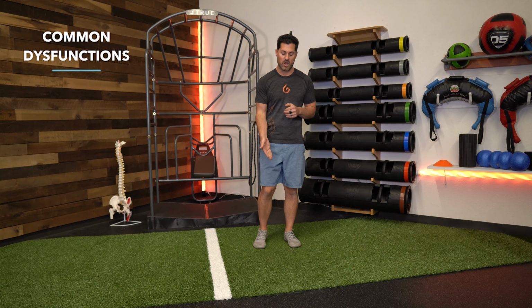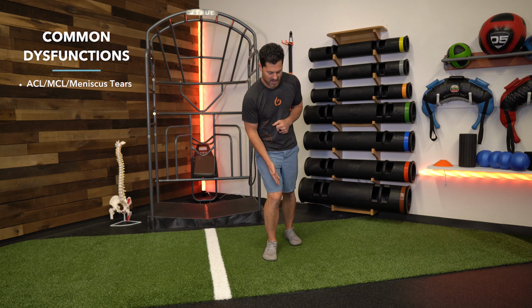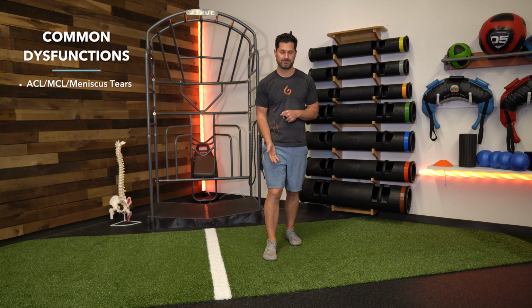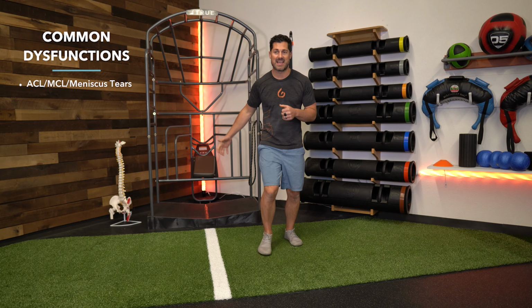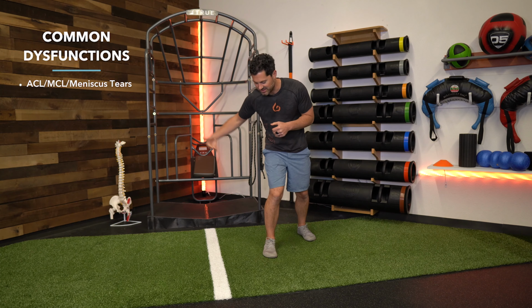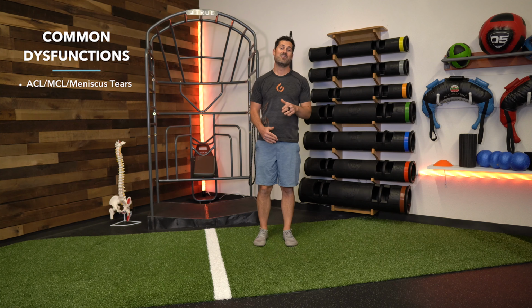And I kind of just alluded to it right here. We call it the terrible triad. That's when the ACL tears, that's when the MCL tears, that's when the medial meniscus tears as well. And I was showing that off a little bit because that's a very common motion. Now, as I'm talking about common knee dysfunctions, I'm talking about non-impact stuff. Obviously, I can be tackled from the outside and boom, I literally have a shoulder pad coming right into my knee. That is certainly a way that you can destroy the knee.